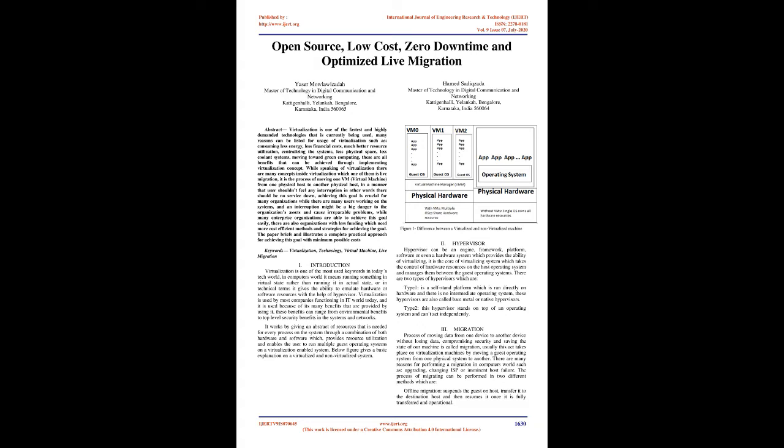2. Hypervisor. A hypervisor can be an engine, framework, platform, software, or even a hardware system which provides the ability of virtualizing. It is the core of the virtualizing system which takes control of hardware resources on the host operating system and manages them between the guest operating systems.